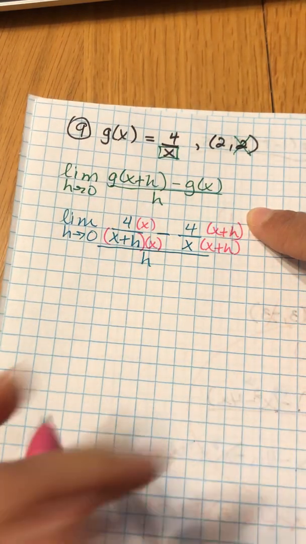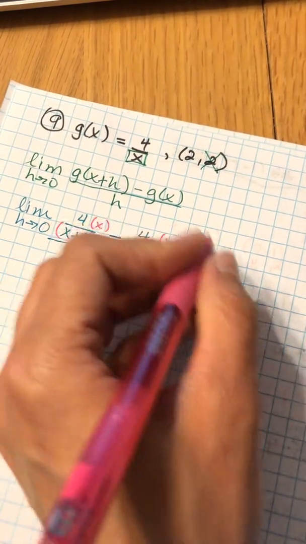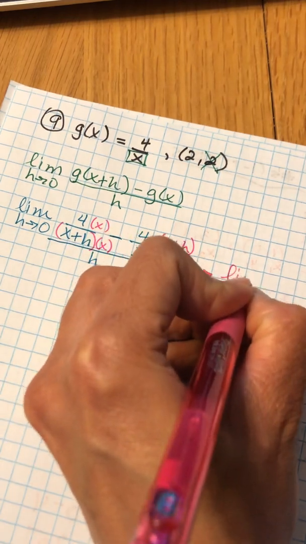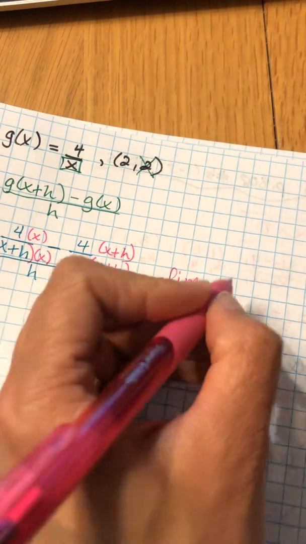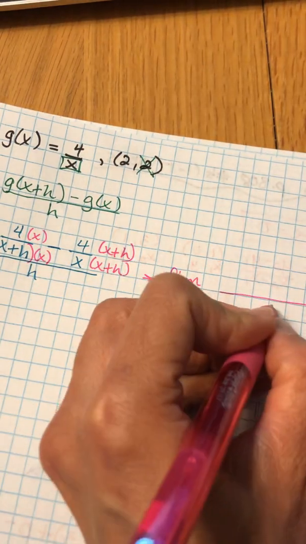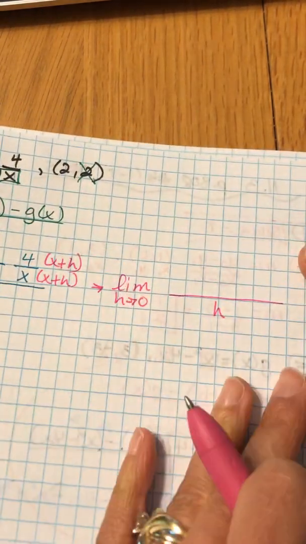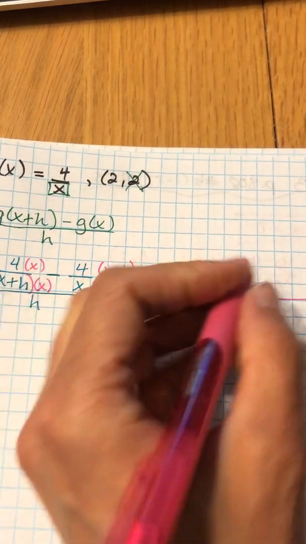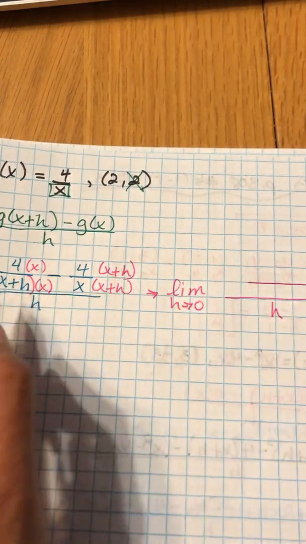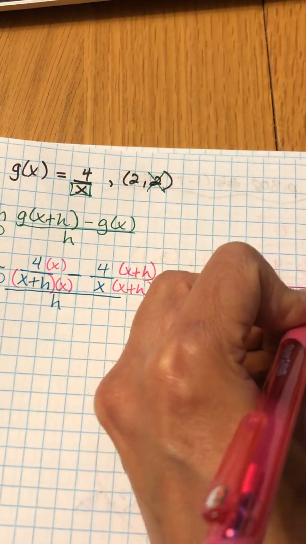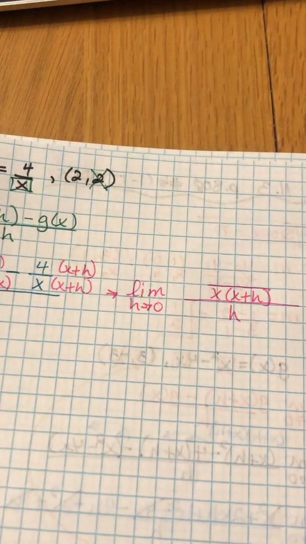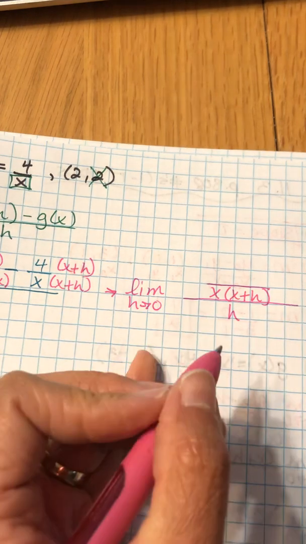Okay. So when I rewrite this, this is the limit as h approaches 0 of, remember this is all over h, so don't even worry about that part. But up here, the fraction in the numerator is going to be all over x times x plus h, or x plus h times x, it doesn't matter the order that you put those in.